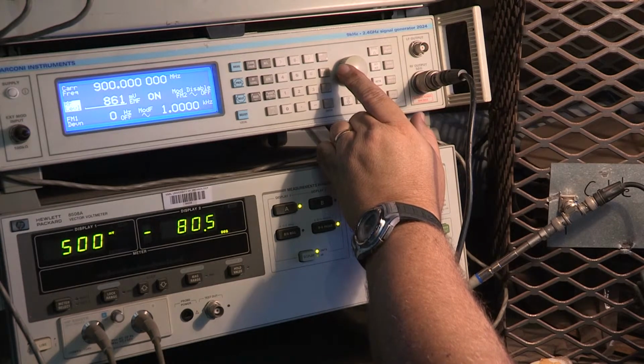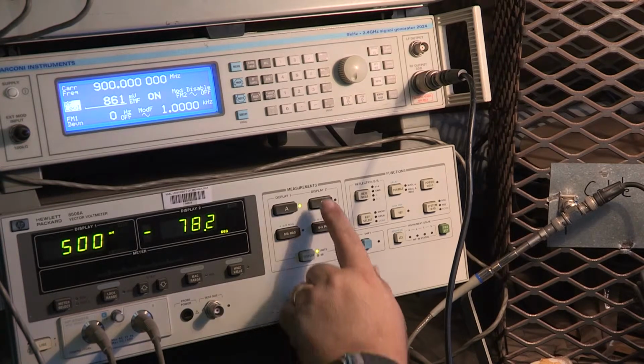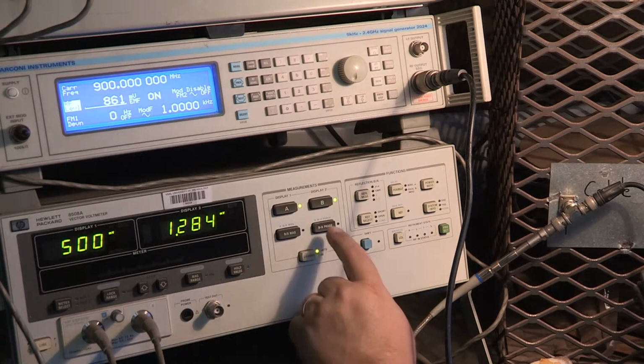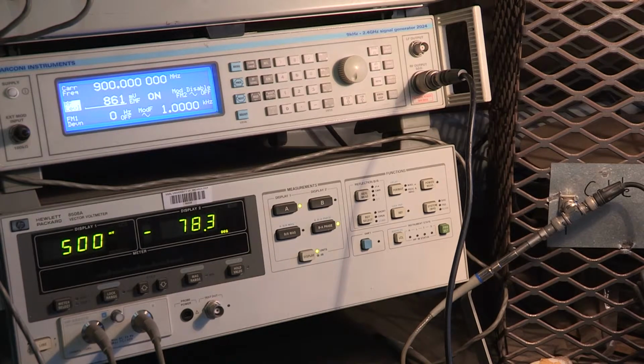as close as you can to 500, and amplitude now 1.295 and 500 millivolts input, and the phase angle now minus 78.3. So the phase angle went in and out. So interesting things, these phase angles.